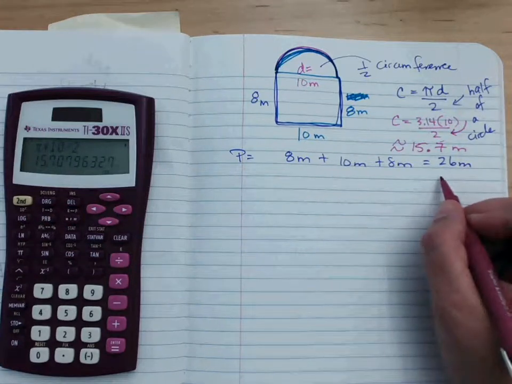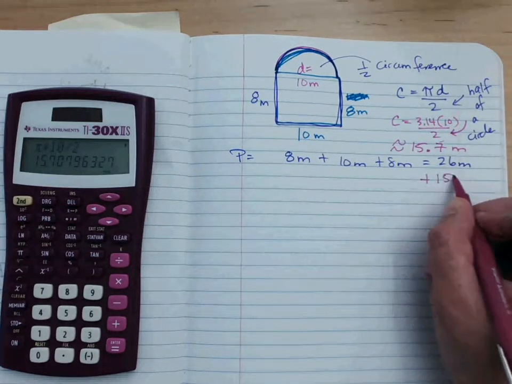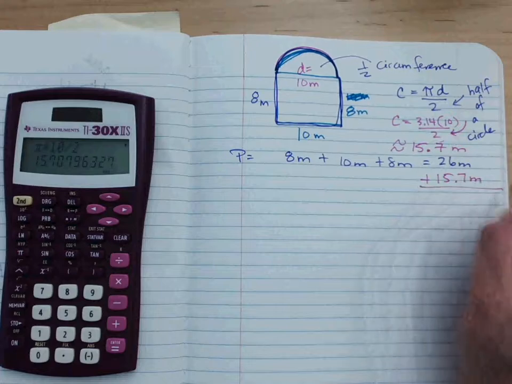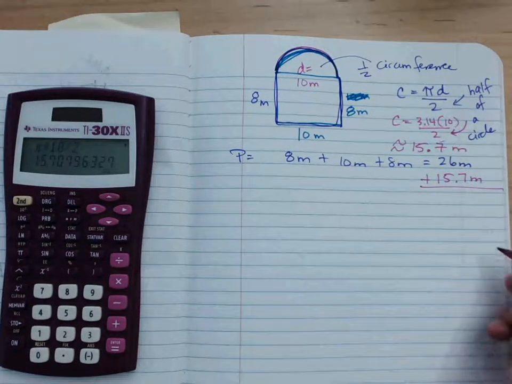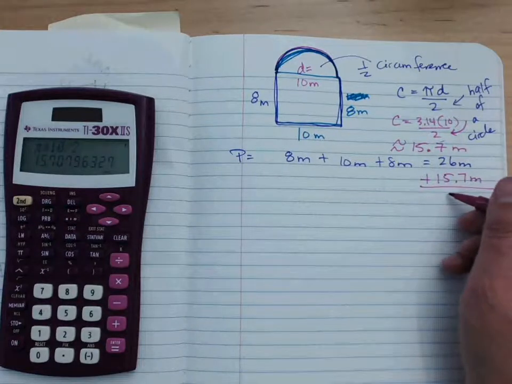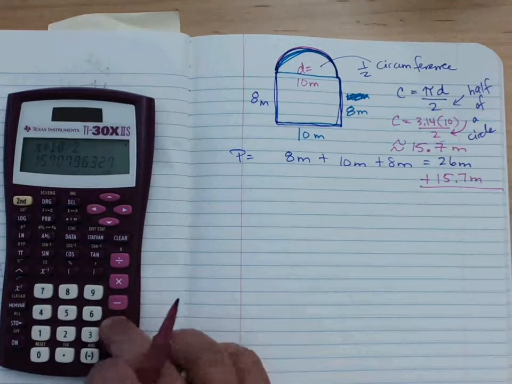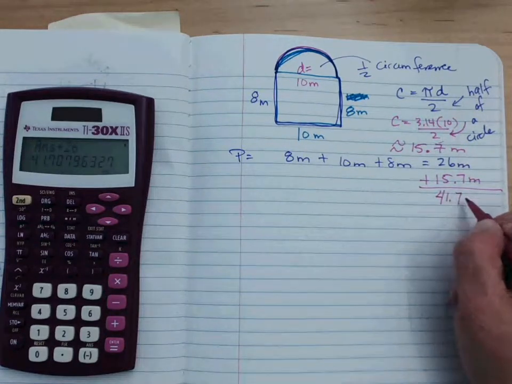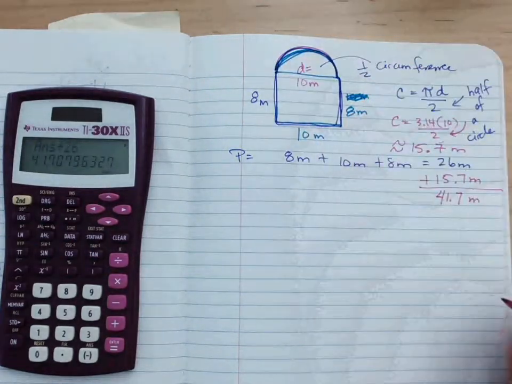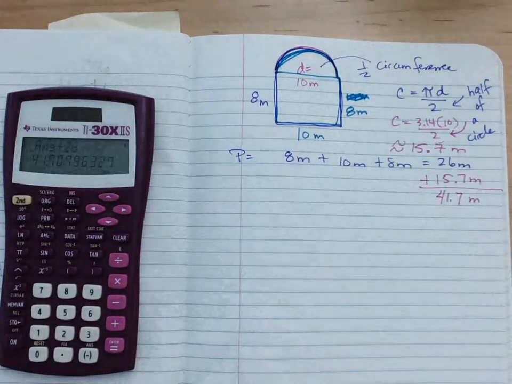So now we have 26 plus the 15.7 meters gives us a total distance around the outside of what? I don't know. Let's add it together. 26 plus 15.7 is 41.7 meters. That would be our perimeter all the way around the outside of the bay window.